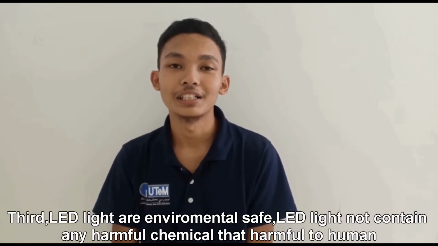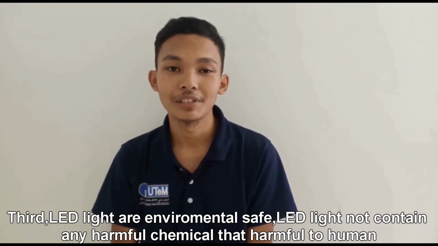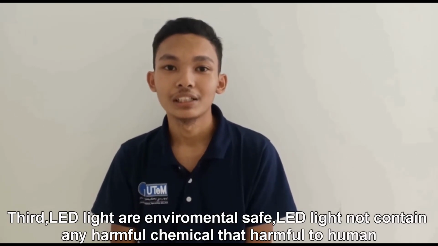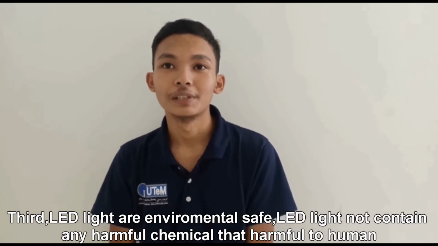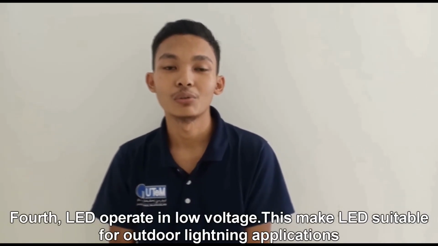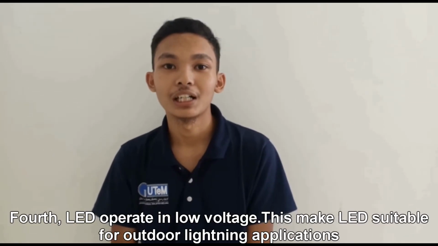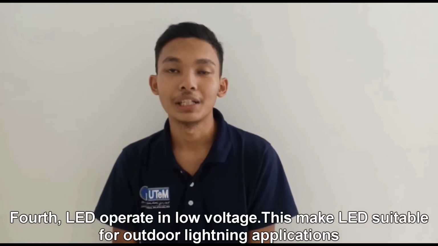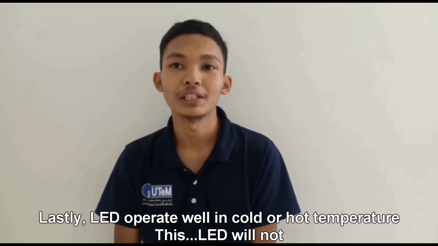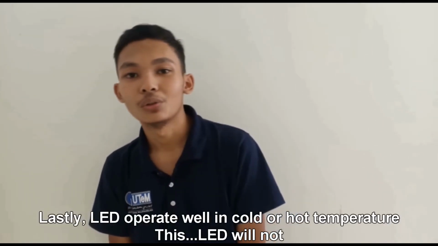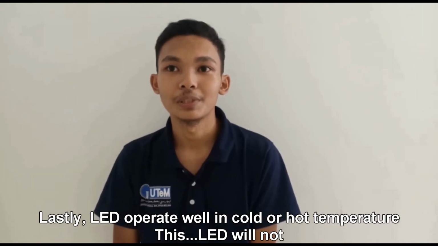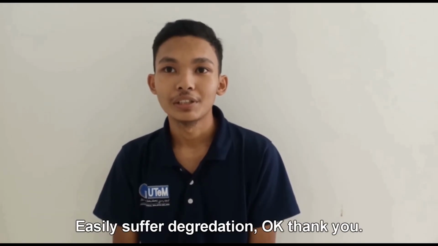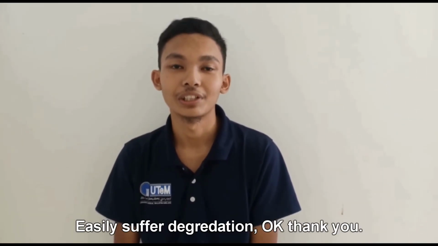Third, LED lights are environmentally safe. LED lights do not contain any chemicals that are harmful to humans. Fourth, LED operates at low voltage. This makes LED suitable for outdoor lighting applications. Lastly, LED operates well in cold or hot temperatures. This LED will not have significant degradation.